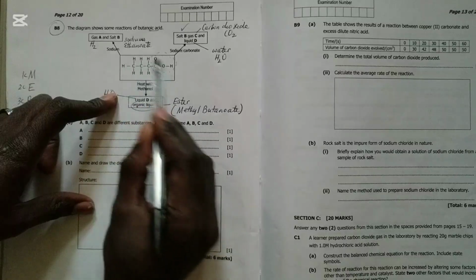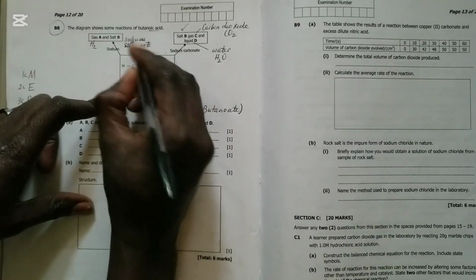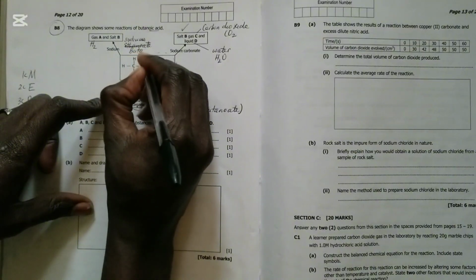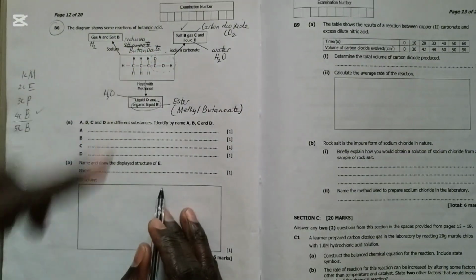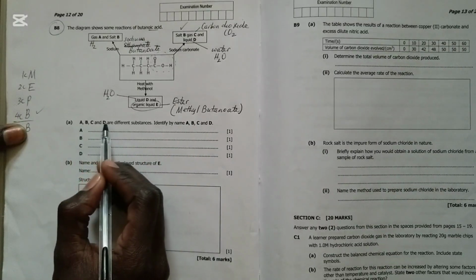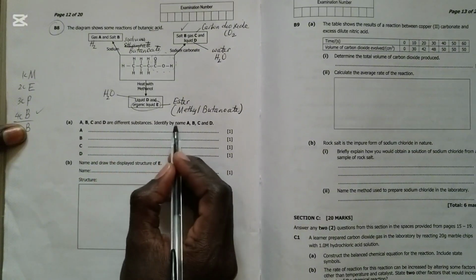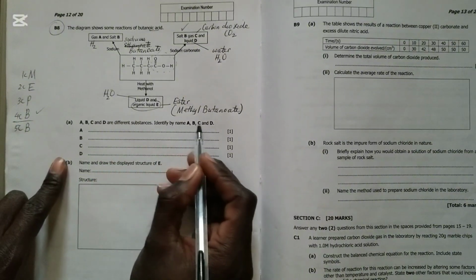Remember, sorry, I've been saying it, this is actually butanoic acid. So this is supposed to be sodium butanoate. That's the name of the salt there. Right, so let's try to answer this question now. You see it says A, B, C and D are different substances. Identify by name A, B, C and D.